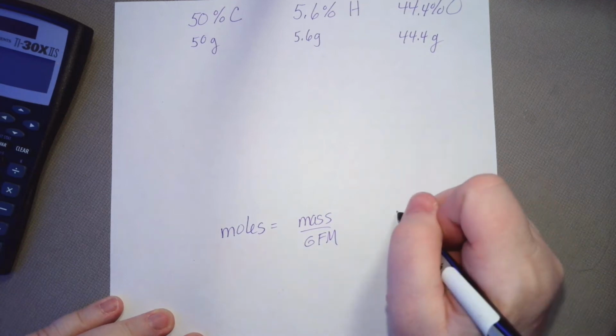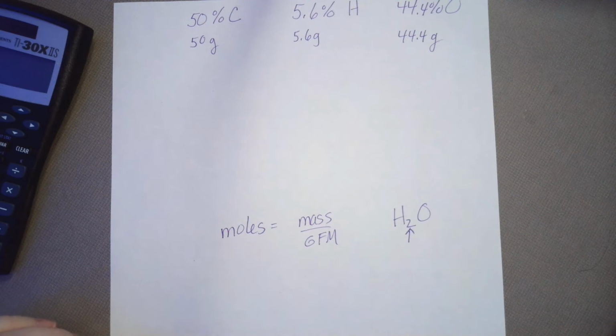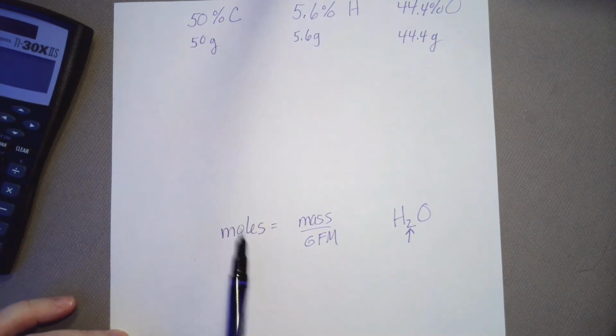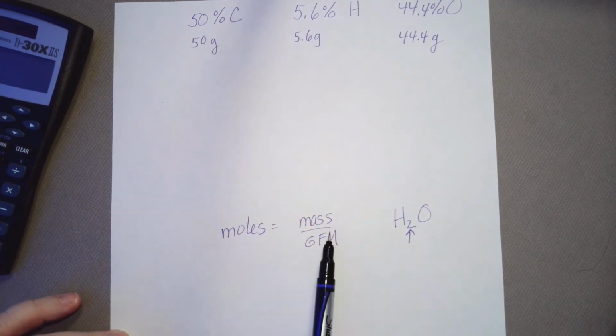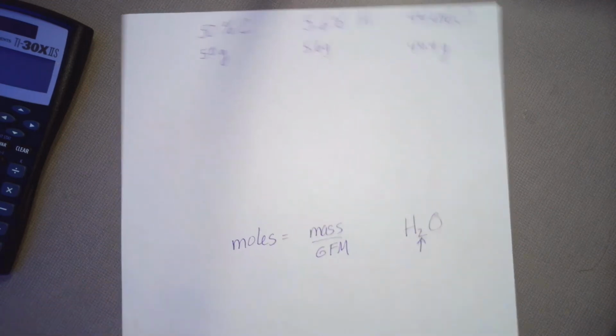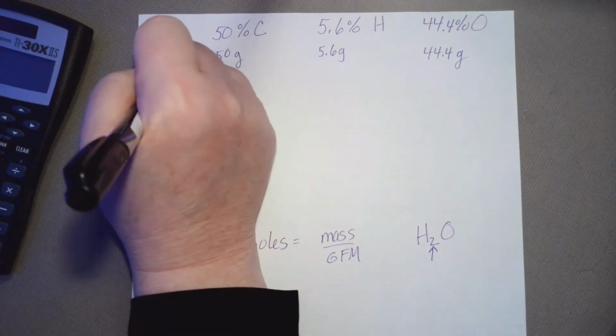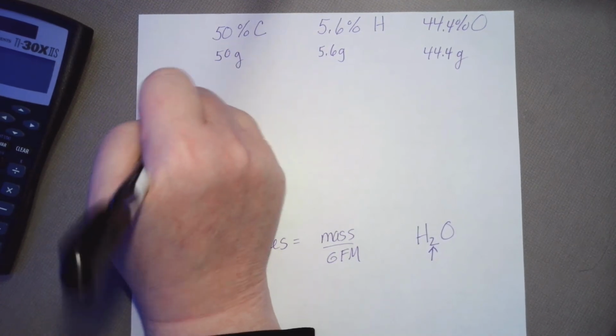And in formulas, for example this formula right here, these subscripts represent moles, mole ratios, when we're considering a mole of this compound. So we need to find moles so that we can write a formula. So I have mass. So how do I find gram formula mass? Well, I just take the gram formula mass from the periodic table for the element. So let's start here writing carbon, we'll write hydrogen, and we'll write oxygen.